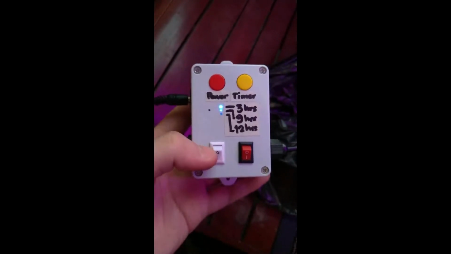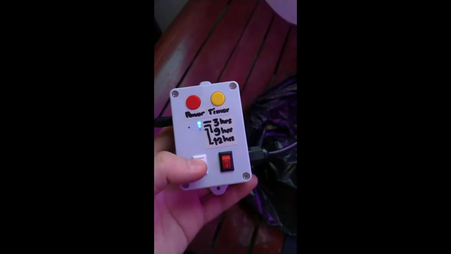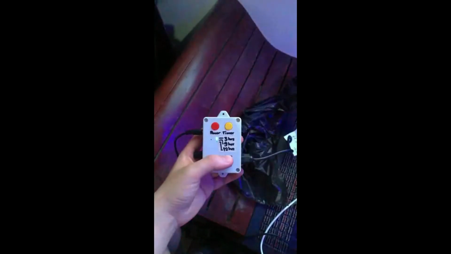The LED lights have output colors in blue and red. Pushing the white switch up will turn off the blue lights. Then turning off the red switch will turn off the red lights.